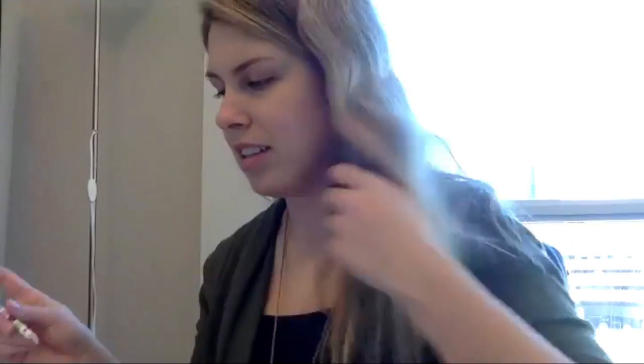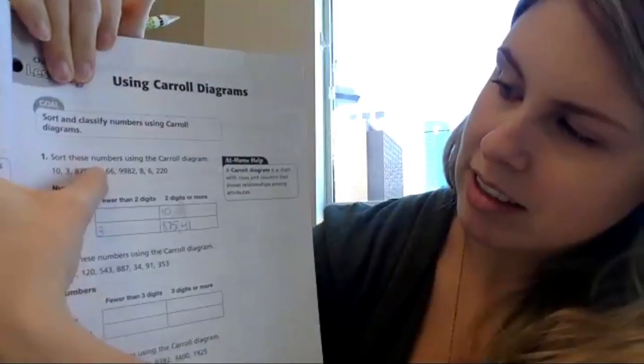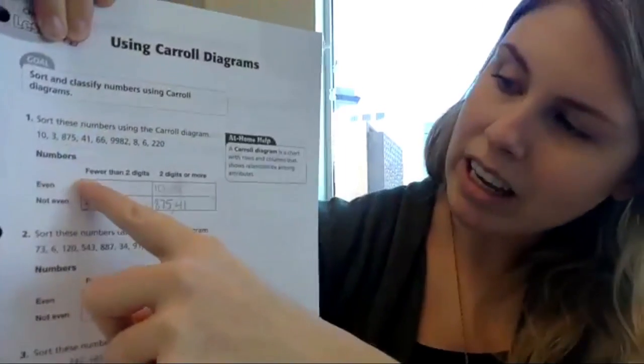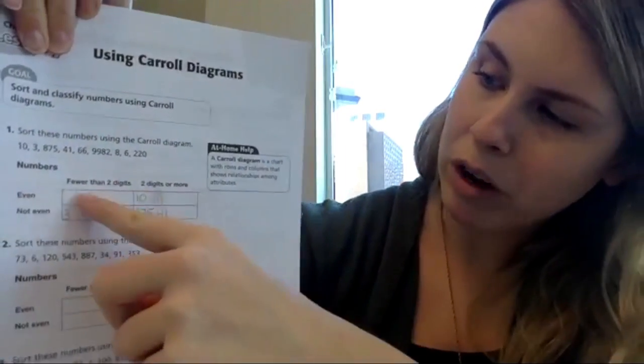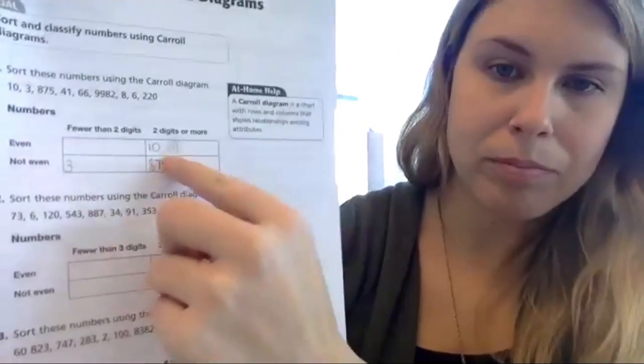What about 66? Is 66 even or odd? Even, yeah. So I'm going to think to myself, because I know 66 is even, it has to go in one of these two. It has to go on the top because it has to go in the even column.